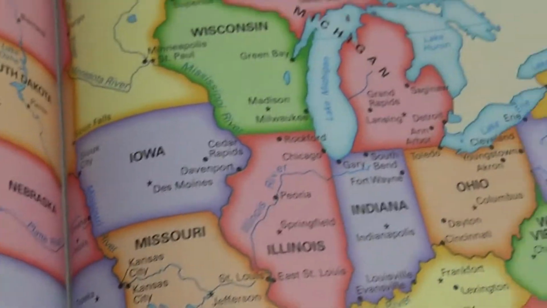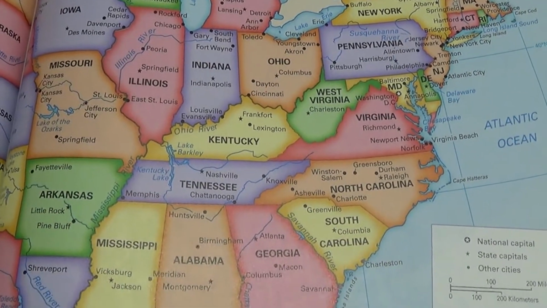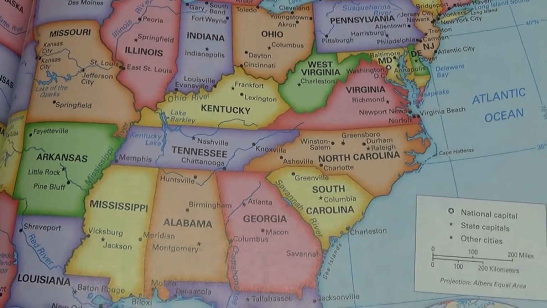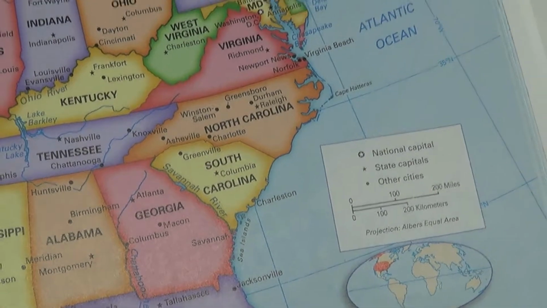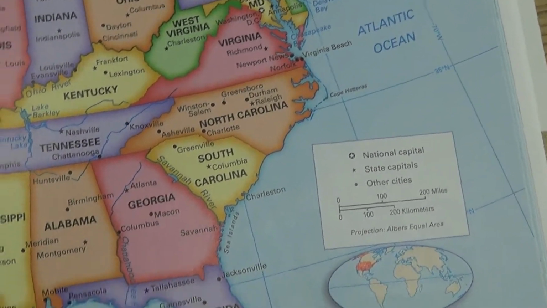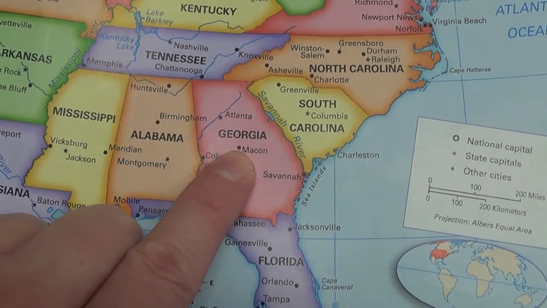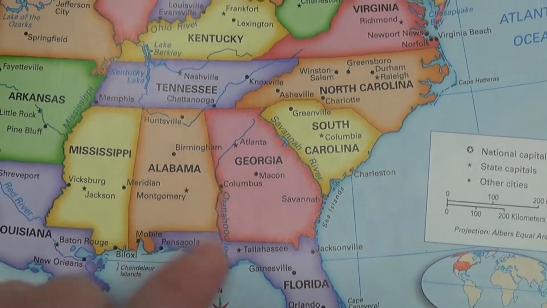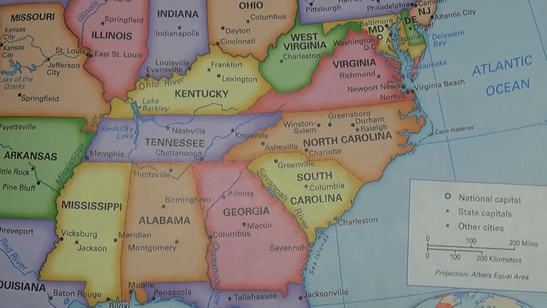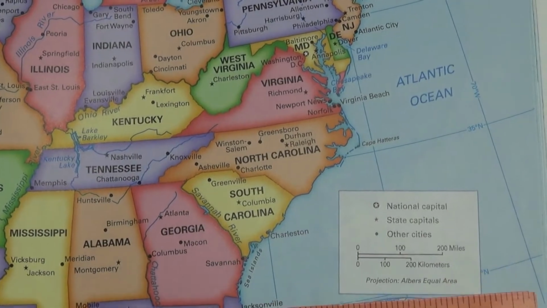Okay, after we have our scale measured, then we're going to go to our cities that we're interested in, because the scale is going to help us find the distance between two places. I think we're going to come down here and we're going to look at Macon, Georgia. Remember, it's where the dot is, not where the M or the O is. And then we're also going to look at Shreveport. Okay.